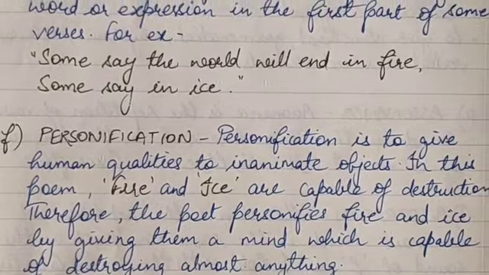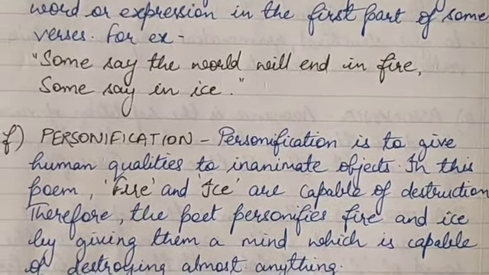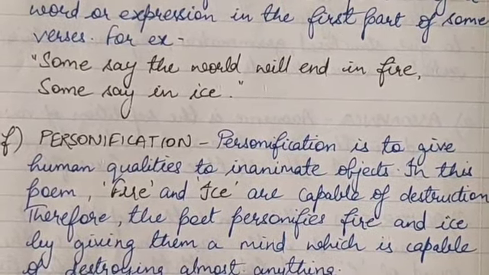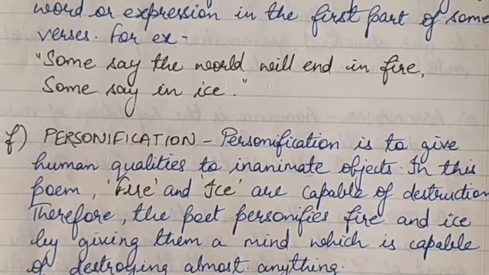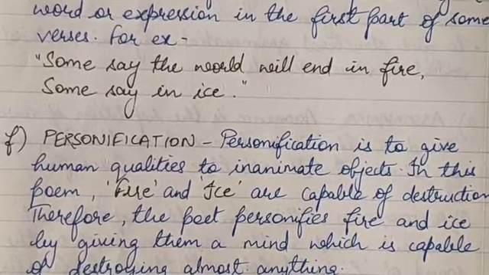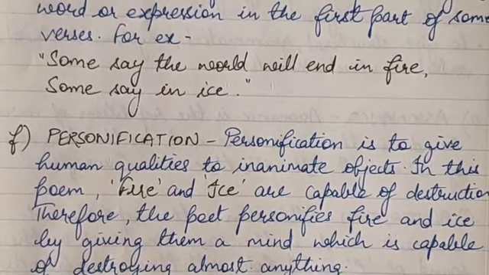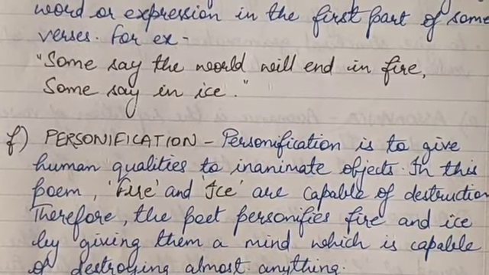So we have seen a few literary devices that are used in this poem, Fire and Ice, and I hope this poem is more clear to you now. And how beautiful this poem has become after using all these literary devices by Robert Frost. This is the beauty of literary devices in a poem.